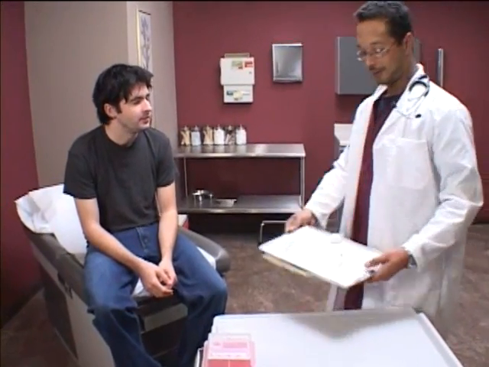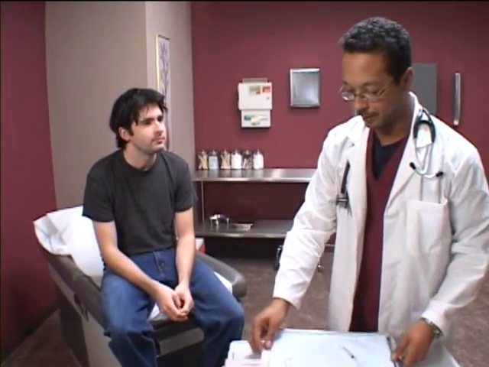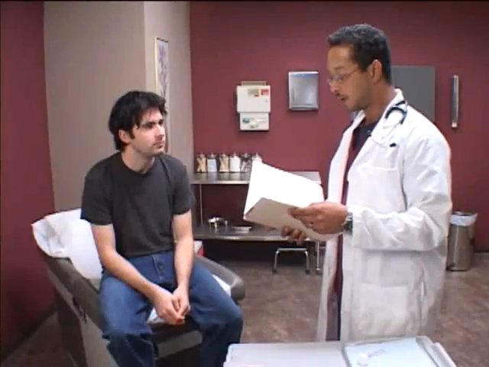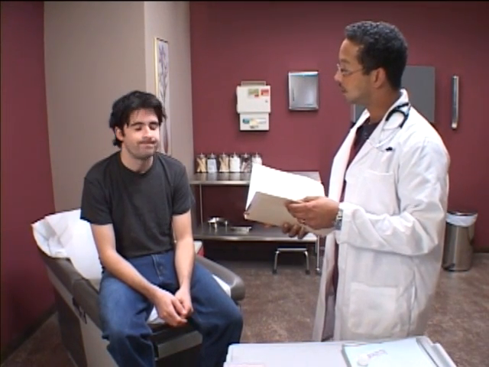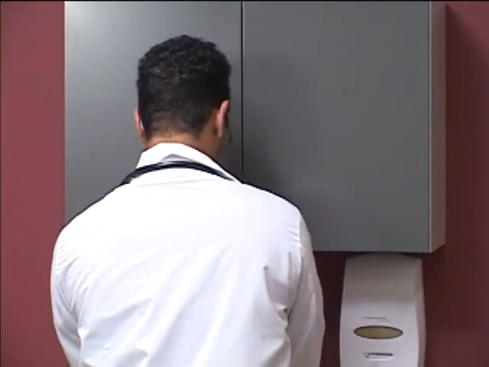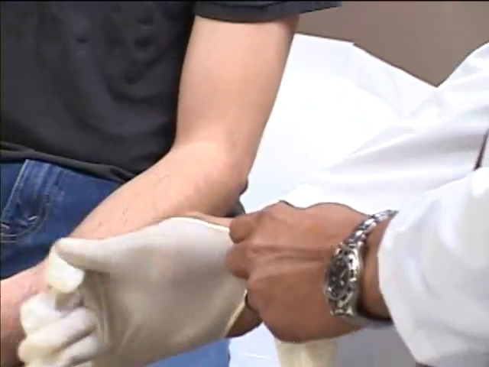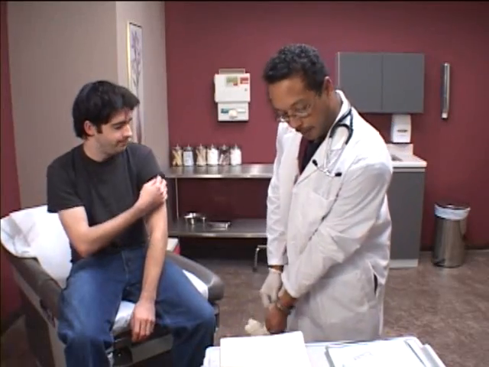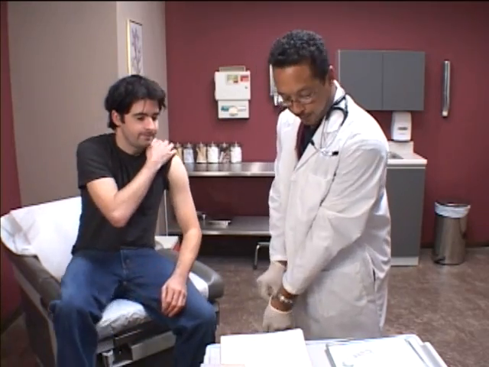Enter the exam room with a prepared syringe and greet the patient. Check the patient's chart for allergies, then explain the procedure and purpose of the medication. Wash your hands and put on clean gloves. Ask the patient to relax the arm, leg, or abdomen.